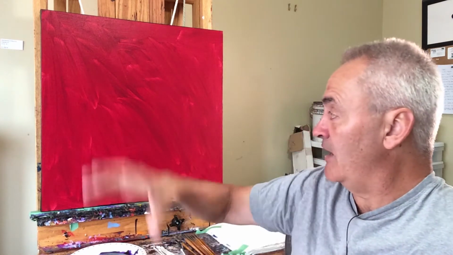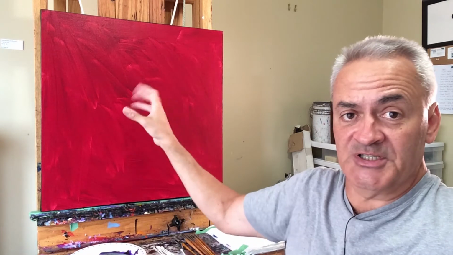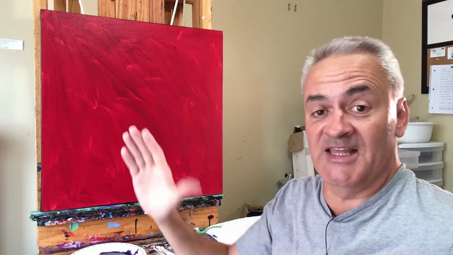But then once you've done that, it becomes a matter of how do we transfer that composition onto the canvas? Because you can have the greatest photograph in the world to work from, and the composition can be absolutely spectacular, but if you end up moving things and changing the proportions inadvertently on your canvas, then you can take that great composition and it can become a very weak composition.